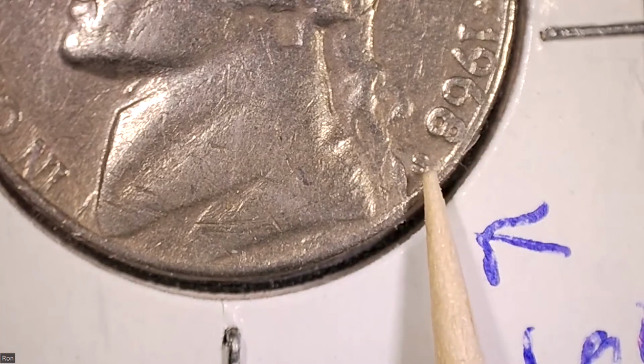Is the mint mark where it's supposed to be? And that could add value to the coin if it's not. In this particular case, not enough difference, I don't believe. Okay, let's go look at the 69S nickel.